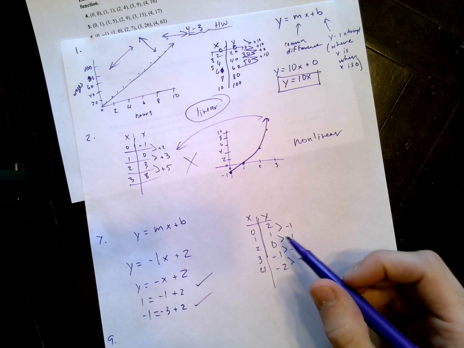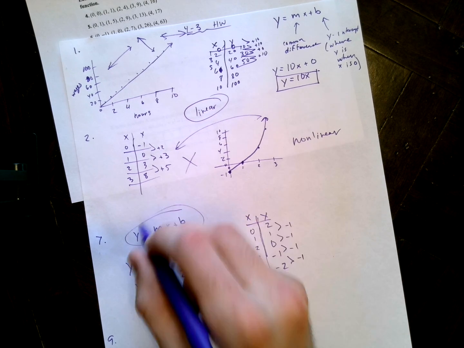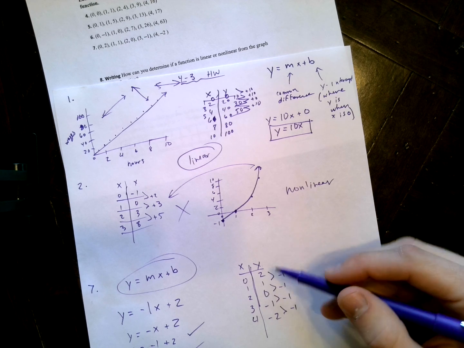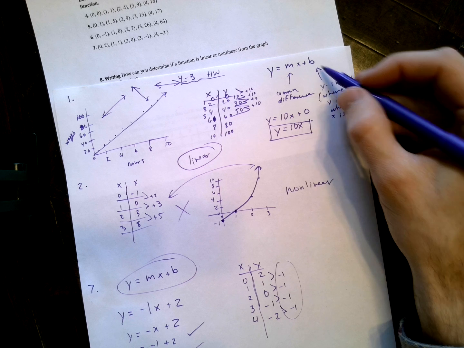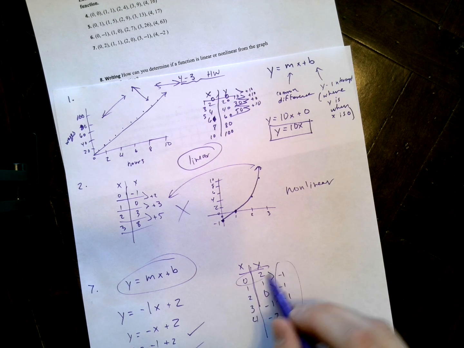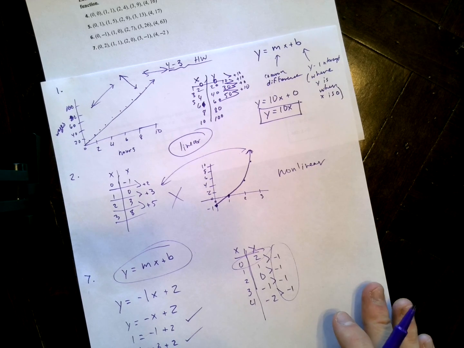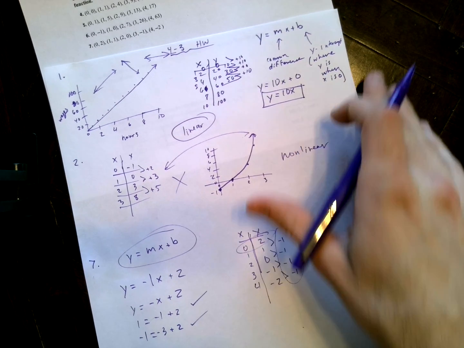So you're taking these numbers, you're plugging them into this y equals mx plus b, knowing that the common difference, which is this right here, goes in for m, and the y-intercept, which is this right here, goes in for b. Rewatch that lesson if you're having some confusions with that.